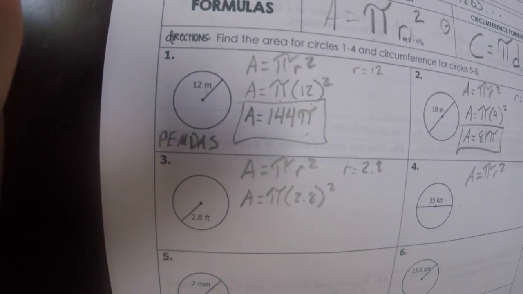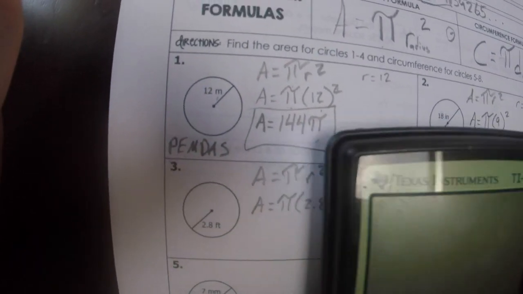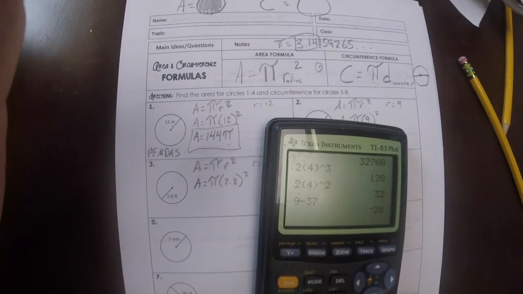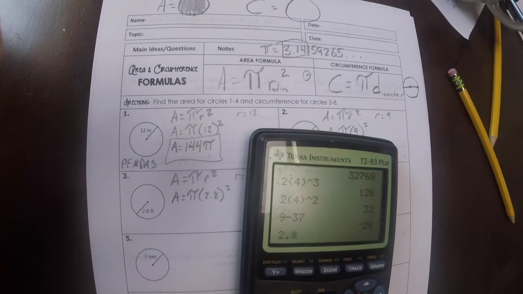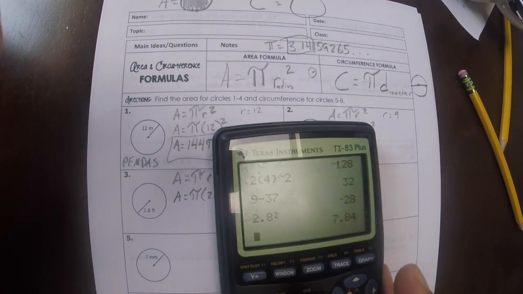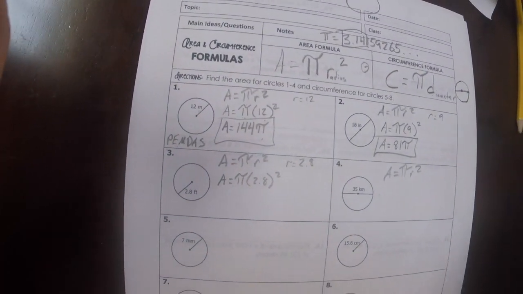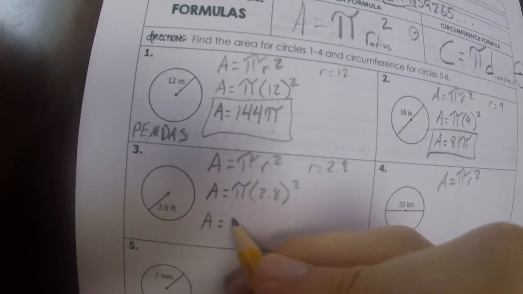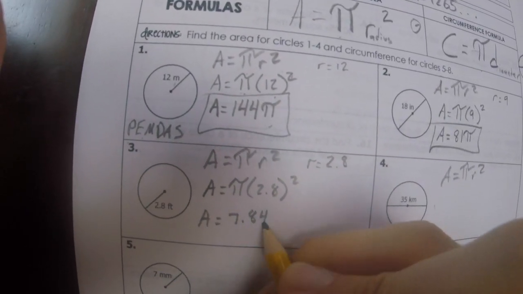That, I think I need a calculator for. Let's see. 2.8 squared, I don't know off the top of my head. 2.8 squared is 7.84. Alright, area equals 7.84 pi.